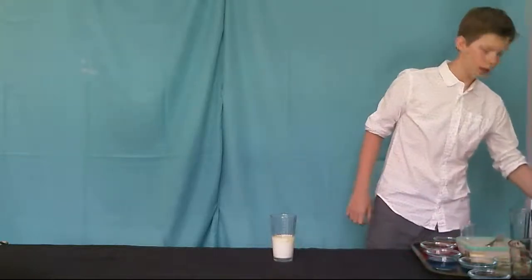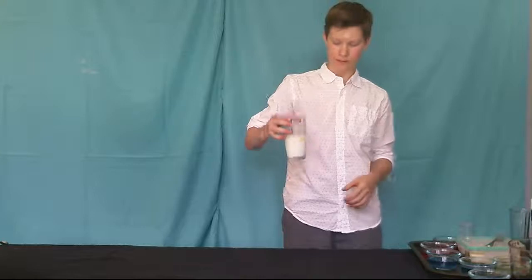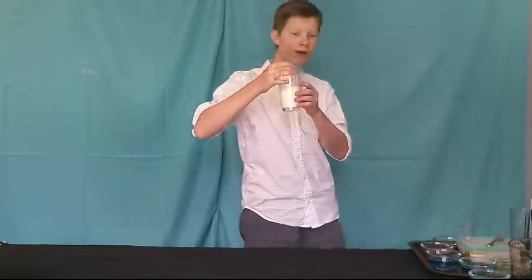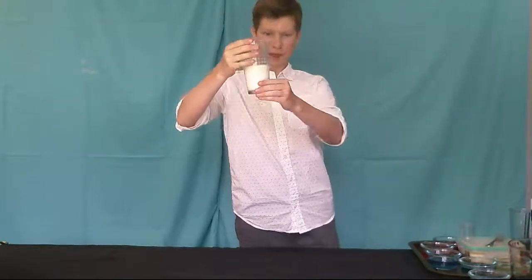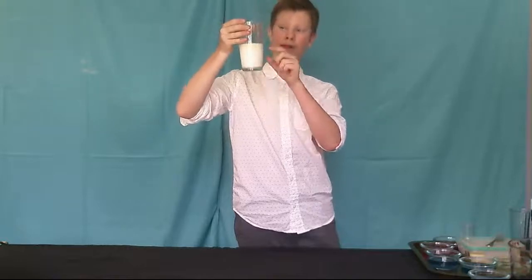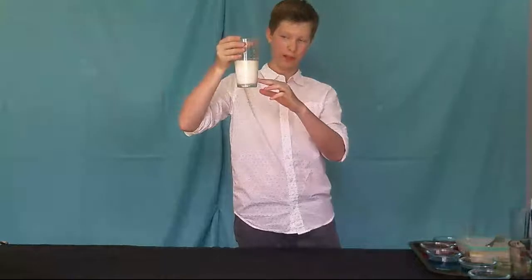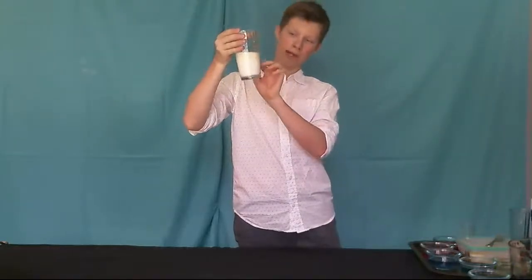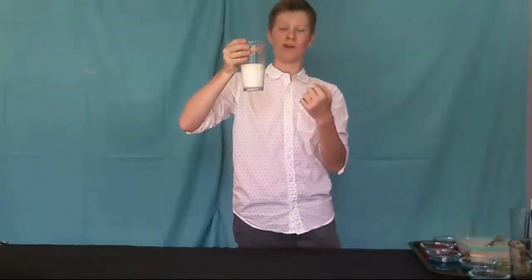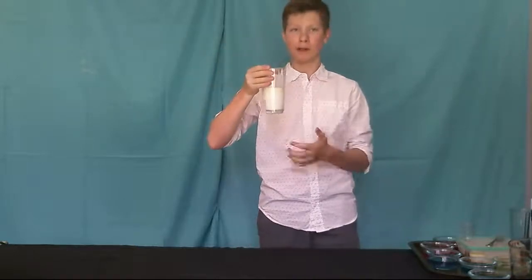Now, as I have these two together, I don't know how clear it is if you can see, but there's like a space in between where the lemon juice is on top and the milk is on the bottom. But in between, there's like little particles of milk inside of the lemon juice.